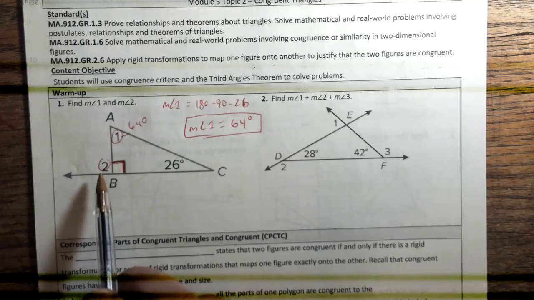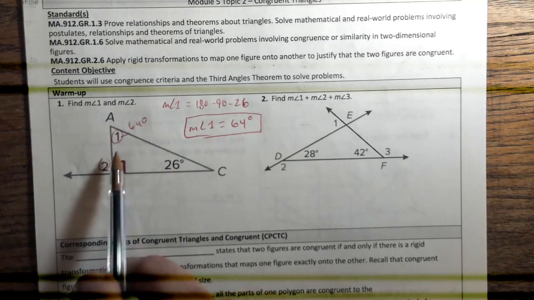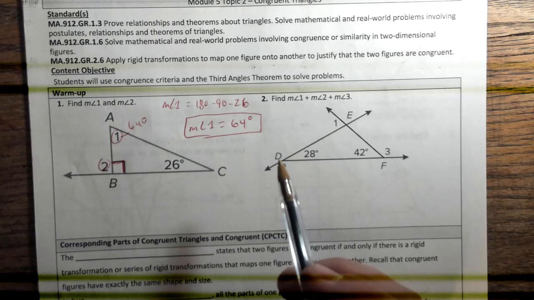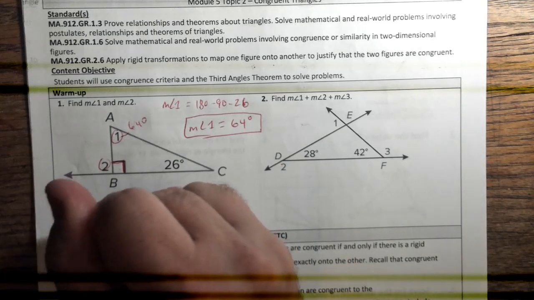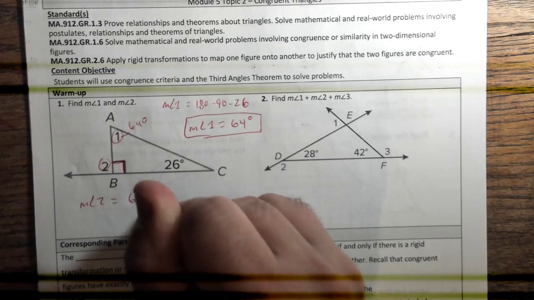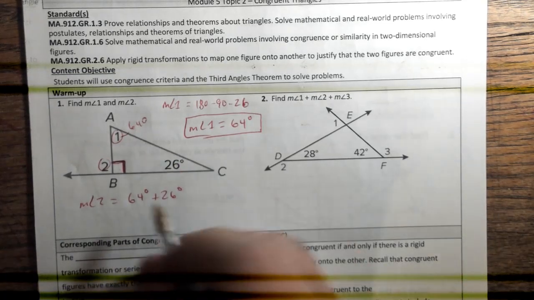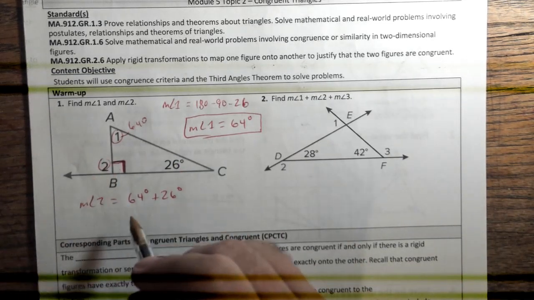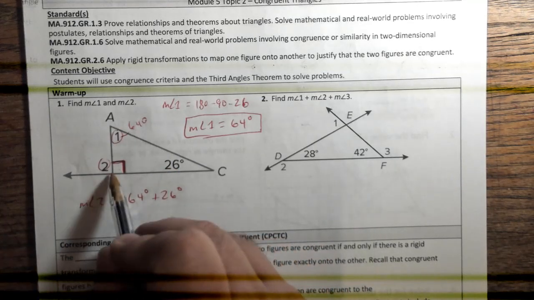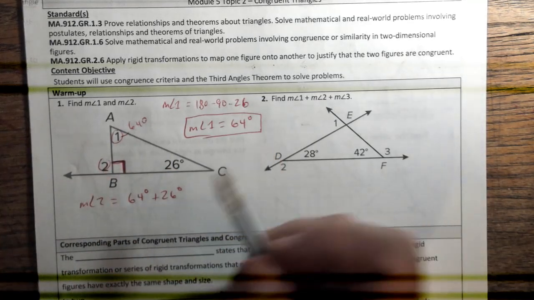Now 2 we know is an exterior angle, so angle 1 and angle C here are both the remote interior angles. So for the measure of angle 2, we're just going to go 64 degrees plus 26 degrees because the measure of the exterior angle is those. But wait, Mr. Whitlock, these right here are a linear pair.